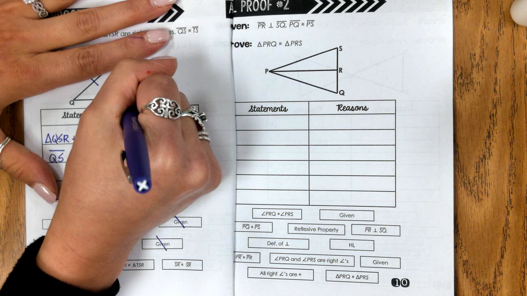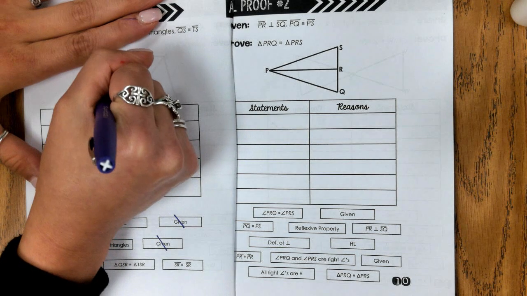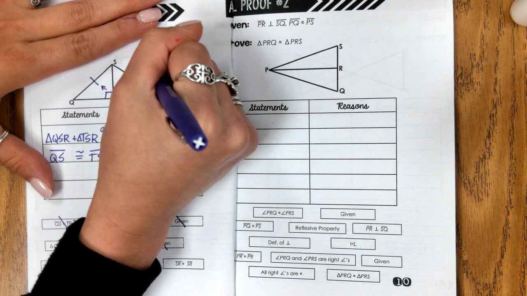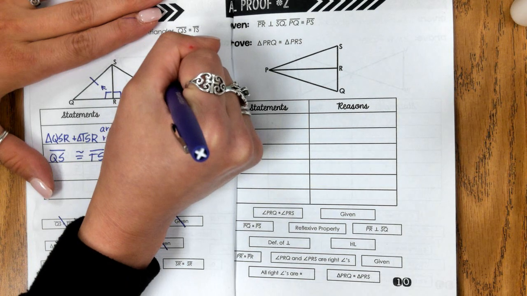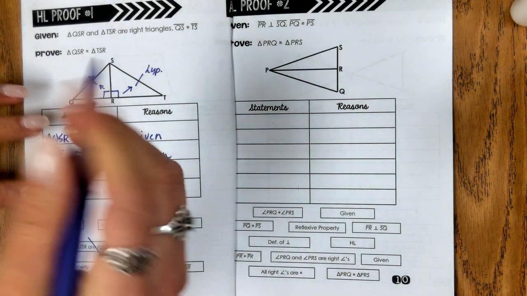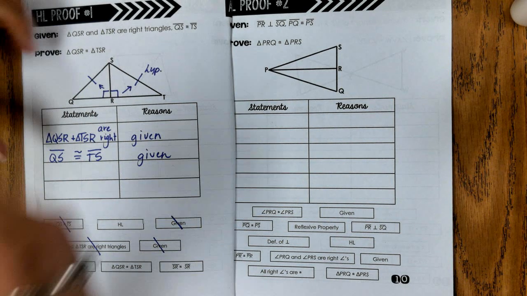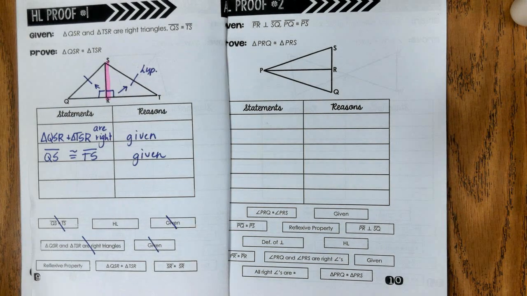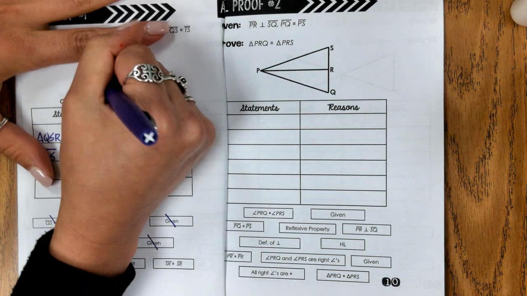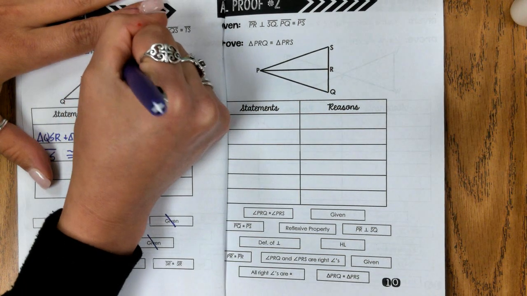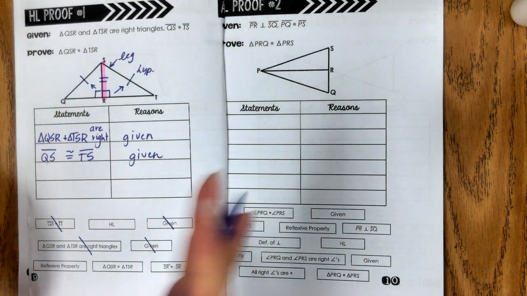Remember, we talked about how it is the line that is across from the right angle, so that would be my hypotenuse. And then this line is also going to be congruent because it is a shared side, reflexive property. So this would be considered your leg that is also congruent.